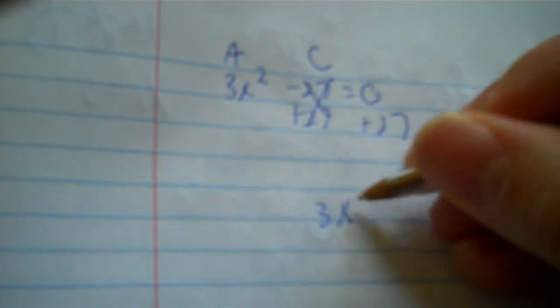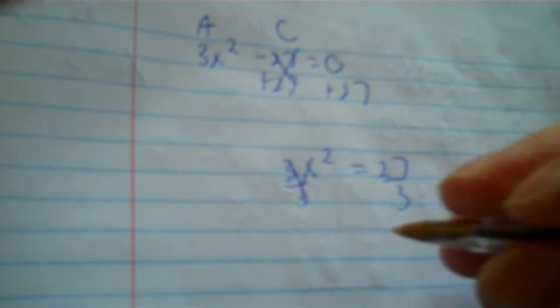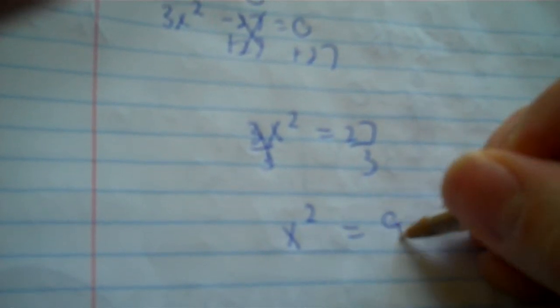So 3x to the second is going to equal 27, then we'll divide by 3. So x to the second equals 9, then I just have to find the square root of 9, which is 3 or negative 3.